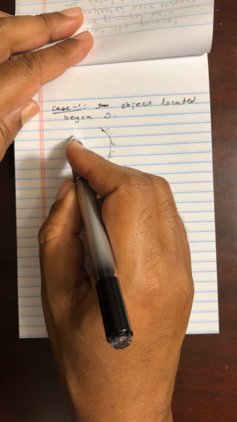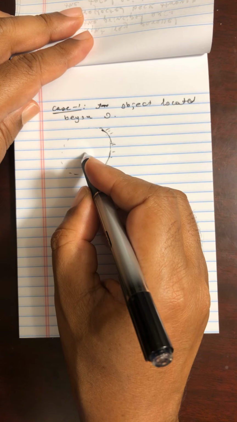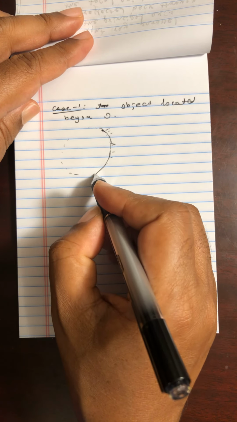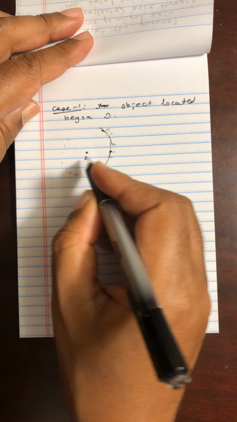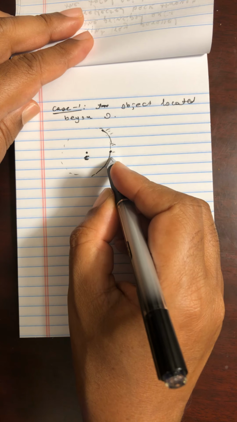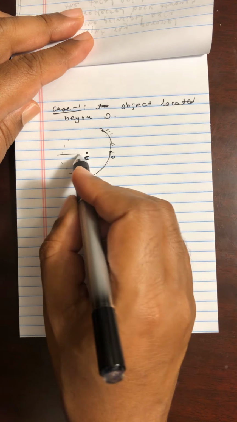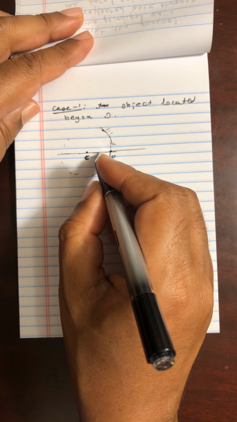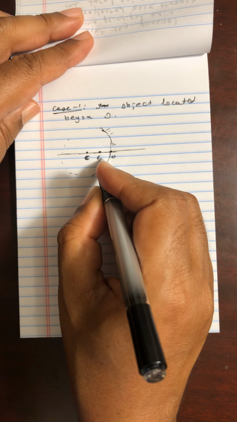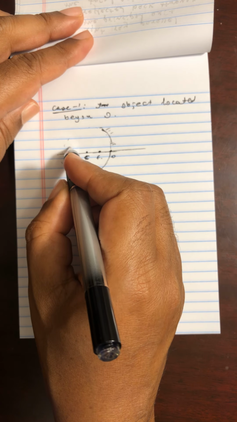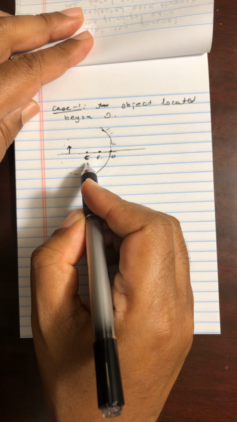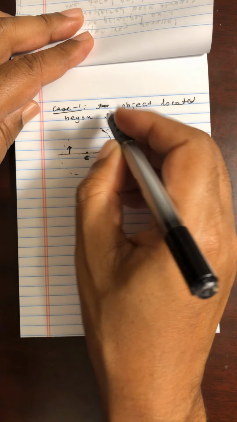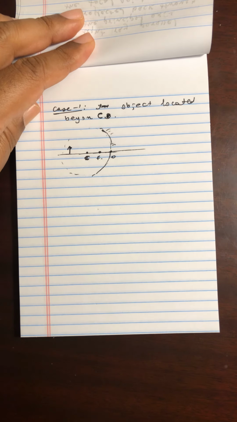All right, so suppose this is the concave mirror, and then we complete this one. The radius might be somewhere over here, and this will be the center of the mirror. So this is O. This is C, the center of curvature. This is the principal axis, and the midpoint between O and C is going to be the focal point. Now the question is, if the object is located beyond the center of curvature, beyond C, where would the image be located?